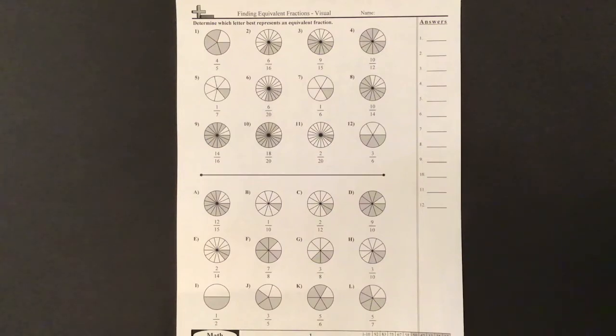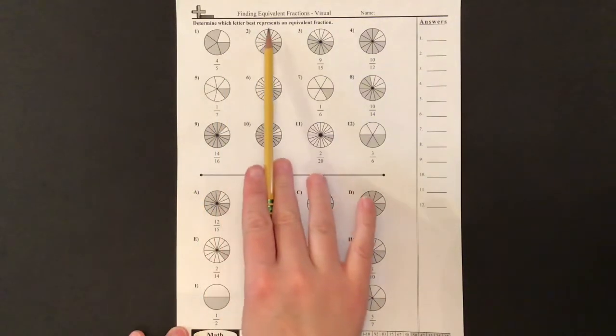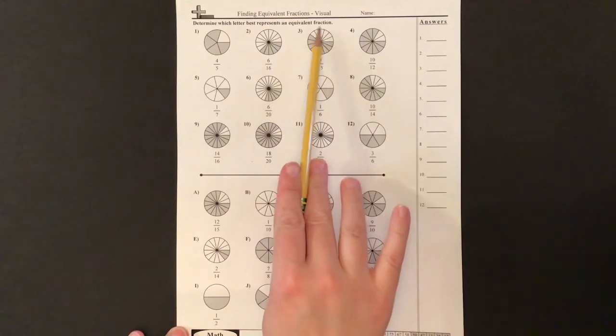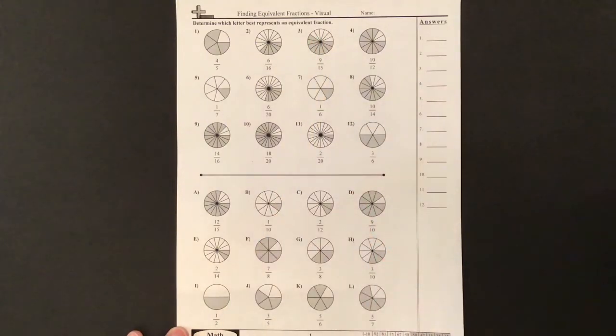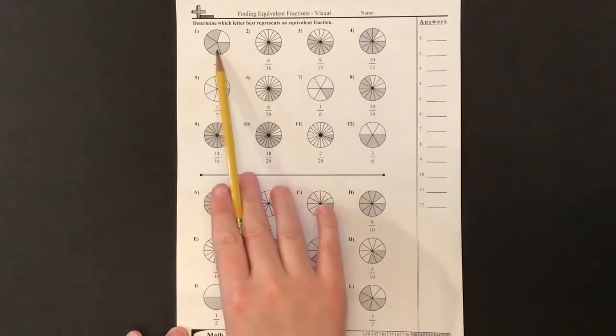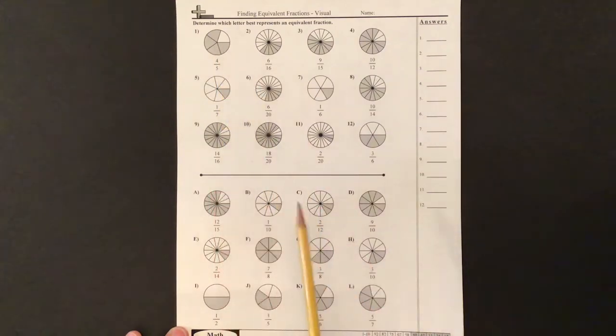And the last page of your packet is a matching activity. Instructions say determine which letter best represents an equivalent fraction. So you're going to look at like number 1, and then you're going to look down here and try to find an amount that looks like it's colored exactly the same.